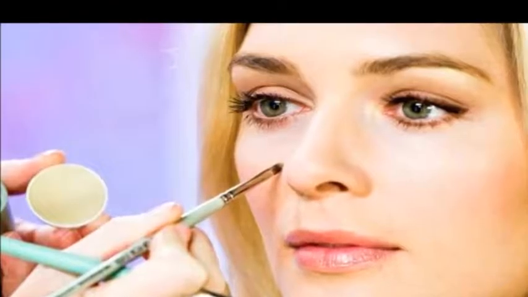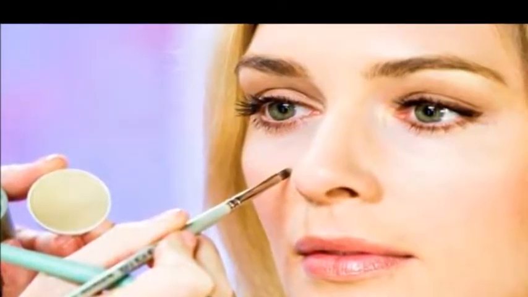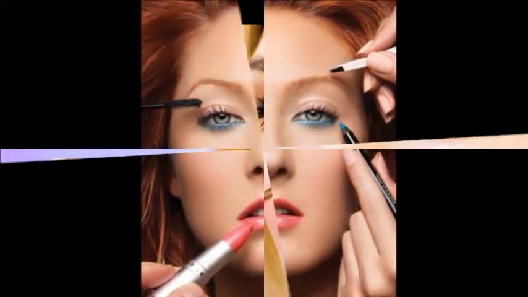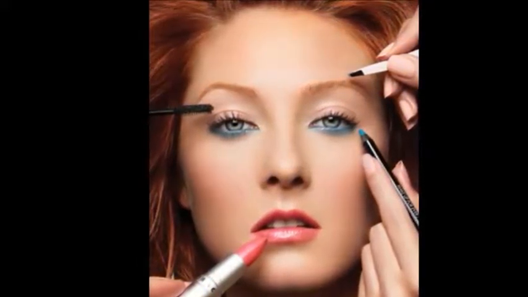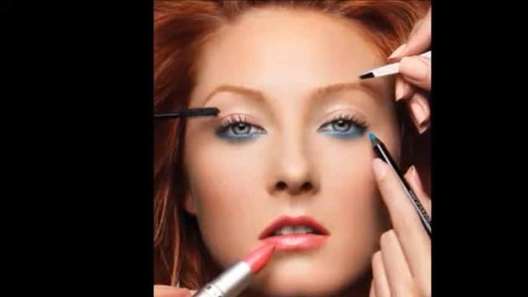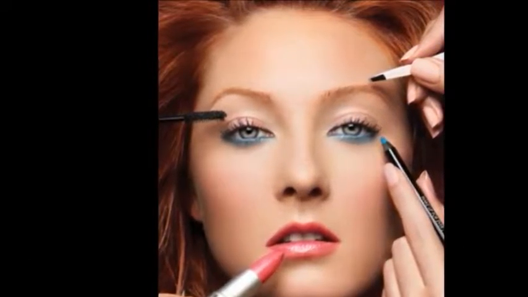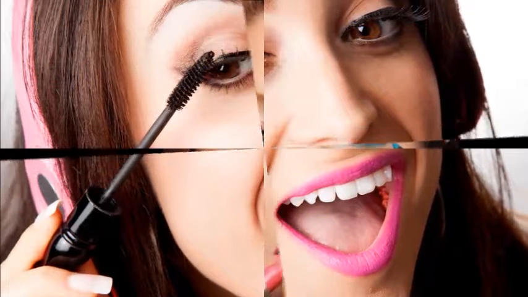Put on a coat of foundation. There are several types of foundation, but they are generally applied the same way. Liquid, cream, and powder foundations all act to create a totally even complexion, working to blend your natural skin tone with the concealer you've already applied.